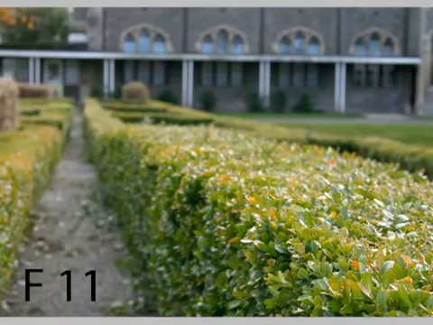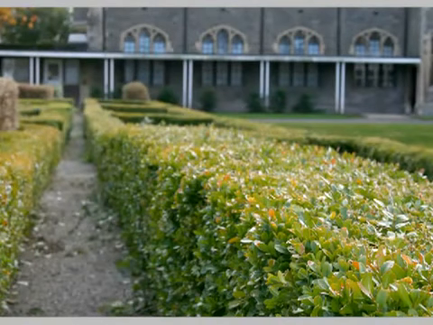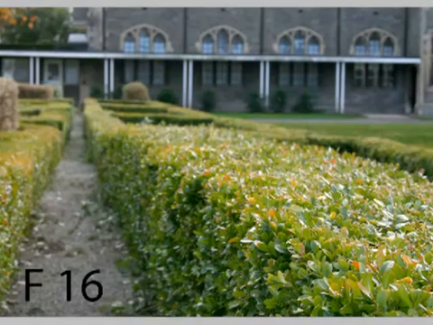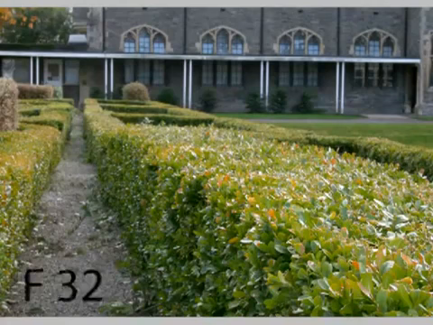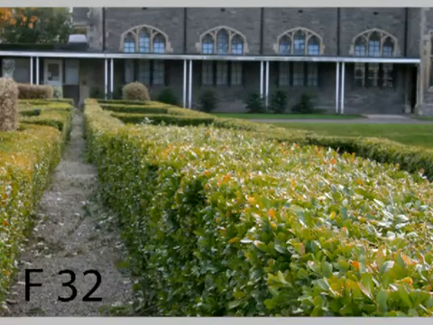This is f11 and that continues. Now the background's starting to become more sharp. So just as I'm increasing my f number, depth of field begins to increase. This is f16 and the background now is almost as sharp as the foreground, until the final image, which is f32, where pretty much everything is sharp. So just remember, big f number, big depth of field, small f number, small depth of field.